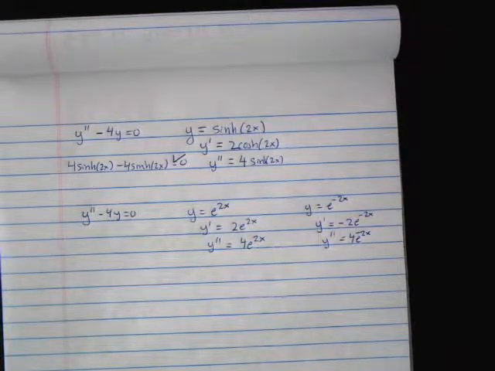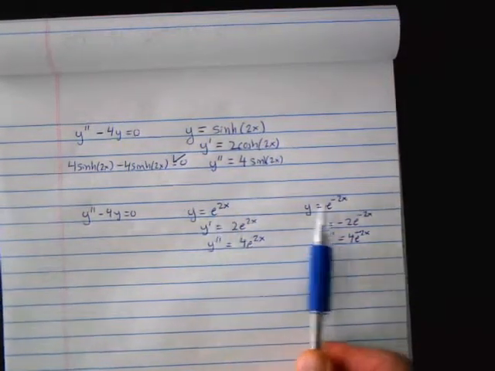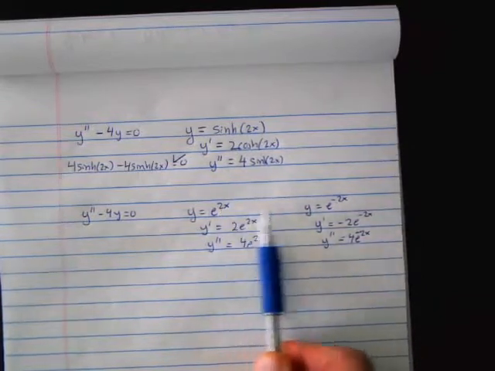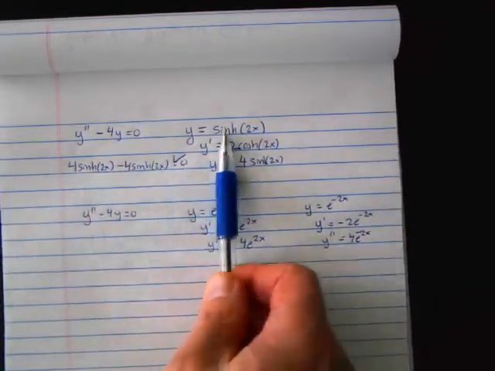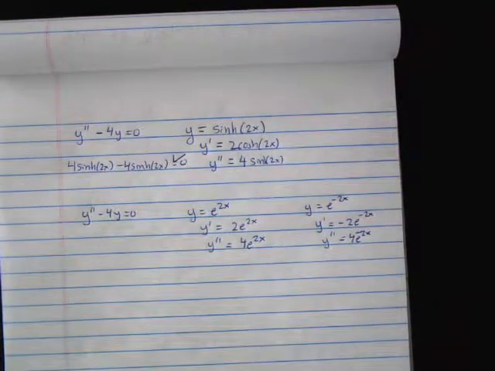Because normally we say we have 2 solutions, and we do have 2 solutions, but we can write them in different ways. We can write our 2 solutions just in terms of the e to the x's, or we could write our 2 solutions in terms of hyperbolic functions. But you do come up with 2 solutions.